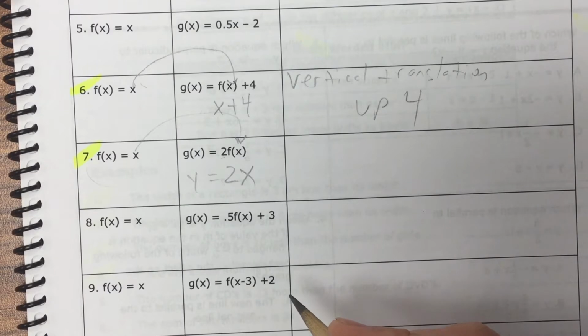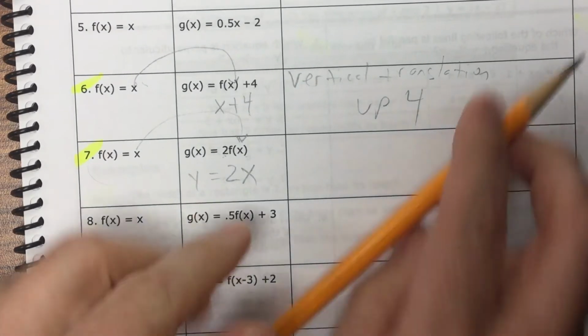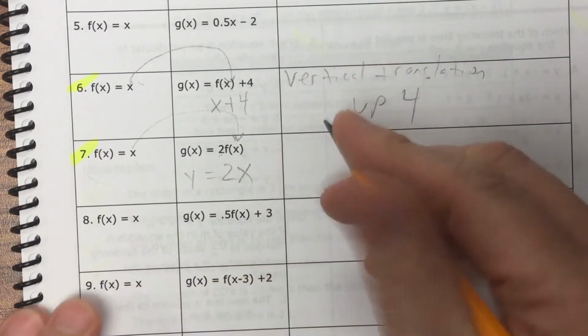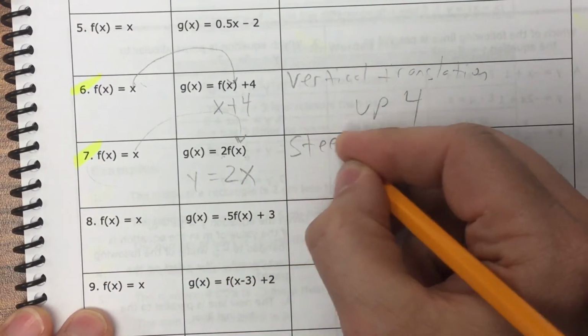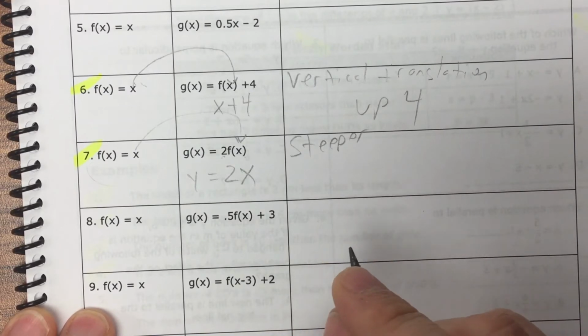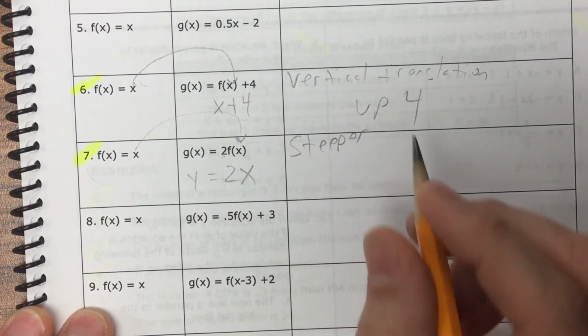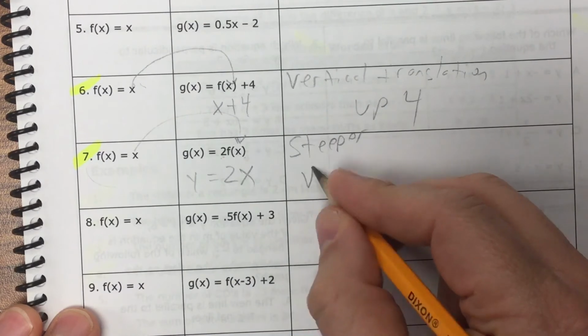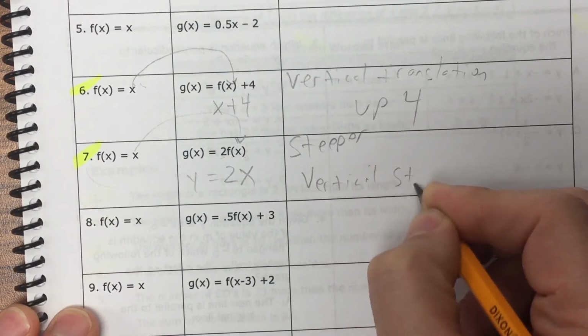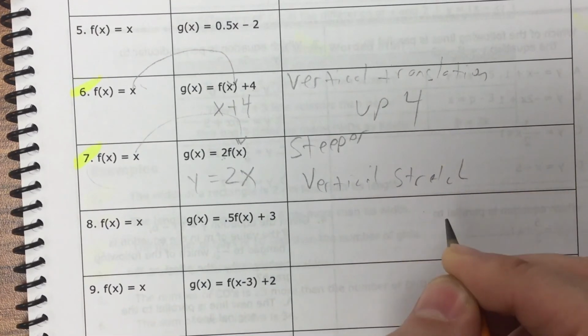So once again, that 2 in front is making it steeper, okay? And once again, we would call that a vertical stretch. Okay, and that is page 31.